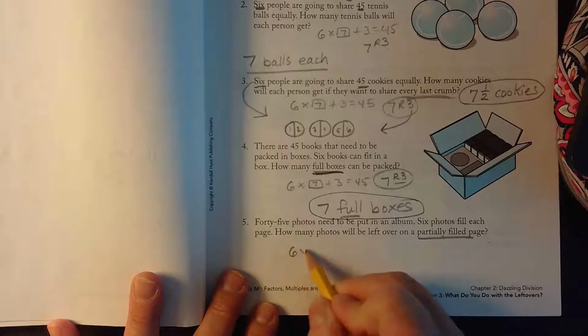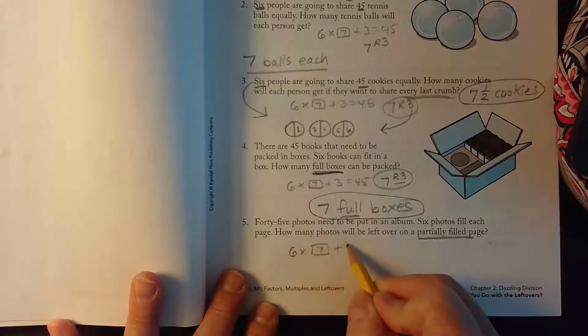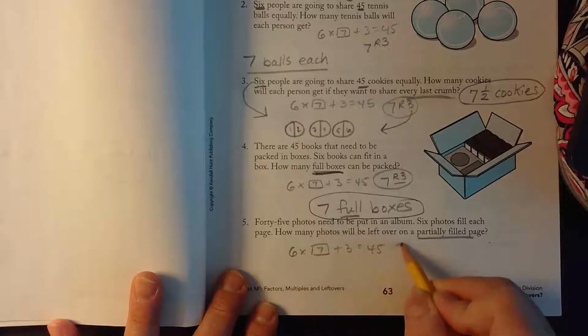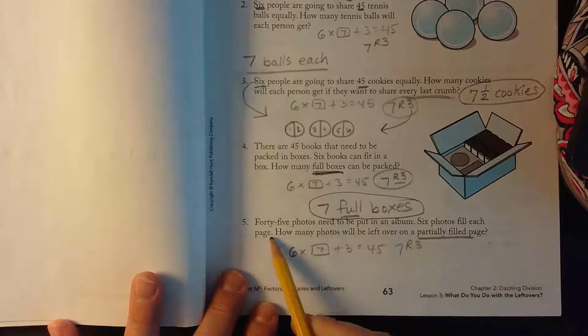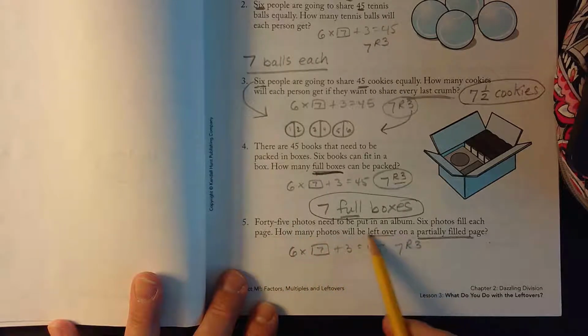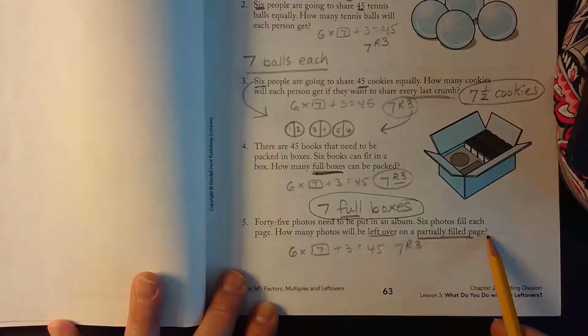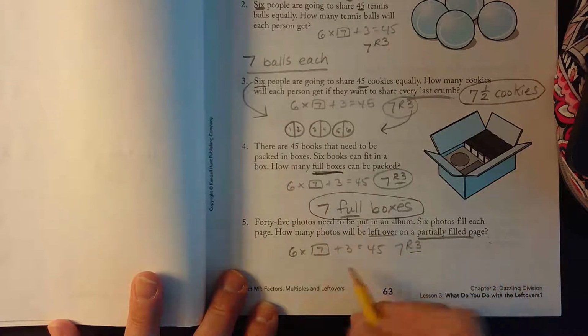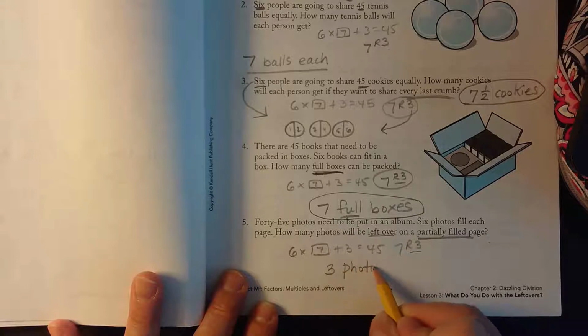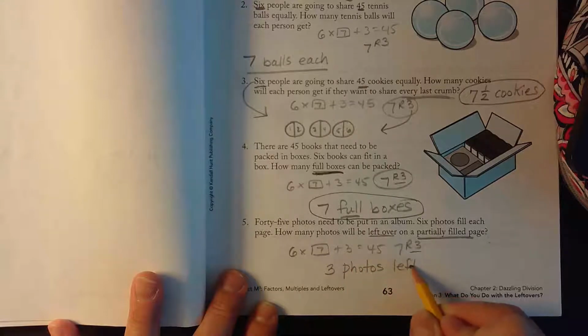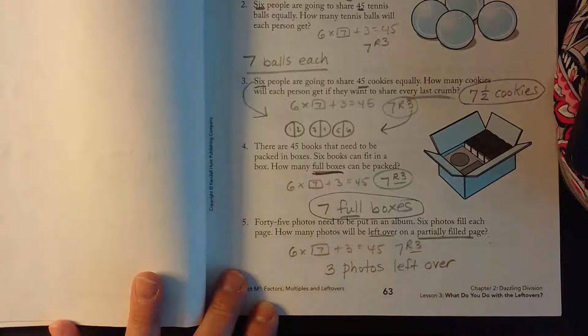So again, 6 times 7 plus 3 is equal to 45. So we have 7R3. How many photos will be left over on a partially filled page? We already know that. 3 photos left over. Okay?